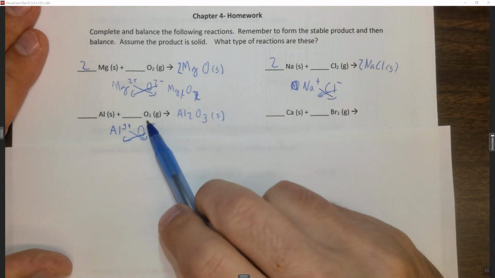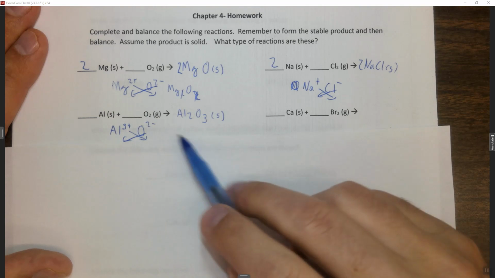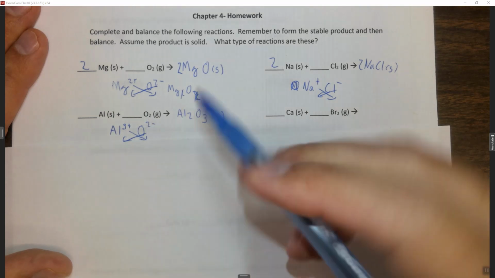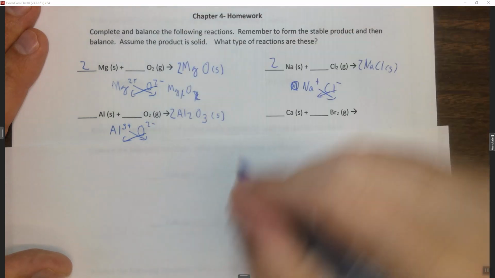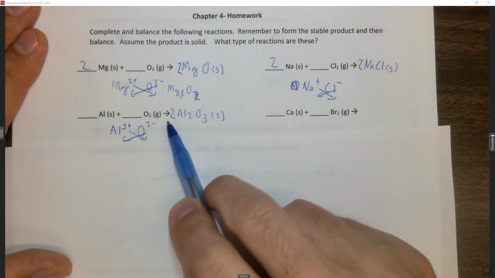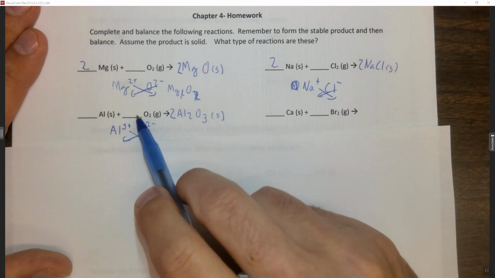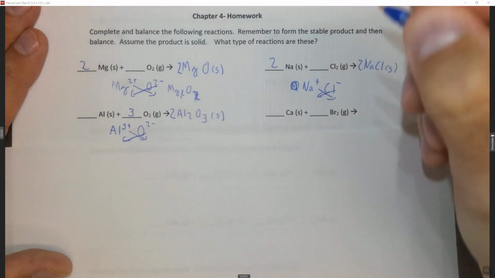Now we need to balance. Well, in this case, we have 2 oxygens, and over here we have 3 oxygens. So we need to find a common multiple, which in this case is 6. So the minimum number of these we can make is 2. That'll give us 6 oxygens over here. 2 times 3 is 6. In order to have 6 O's over here, we need 3 O2s.